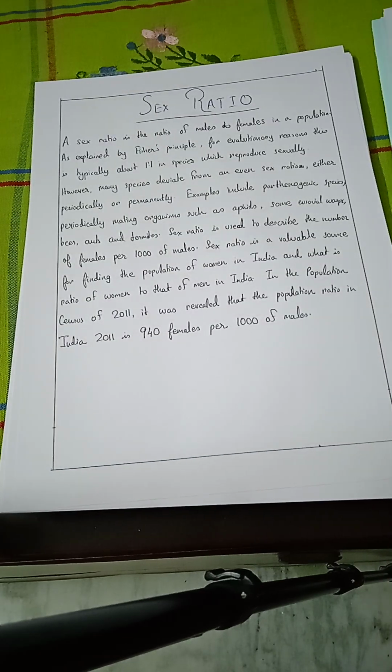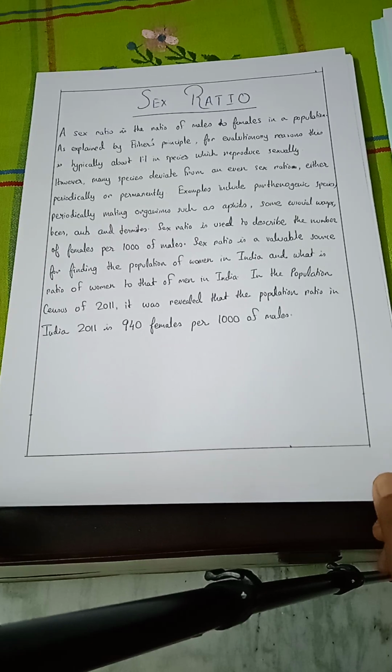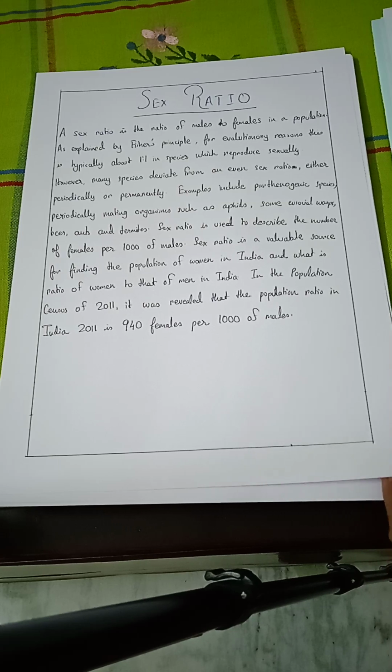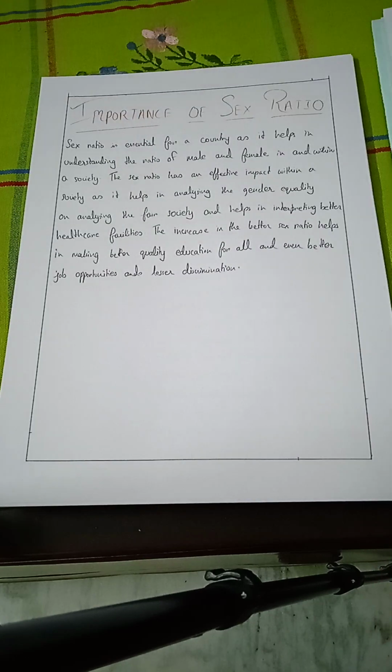In the next page, we will define what is sex ratio, how sex ratio is defined, and what is the sex ratio of India, as I am doing it from India. If you want to be more precise, you can also mention your own particular state. Like I come from West Bengal, so what is the sex ratio there, that you can also mention here. Then comes the importance of sex ratio. Why sex ratio is important, how it is important, that you have to mention here.